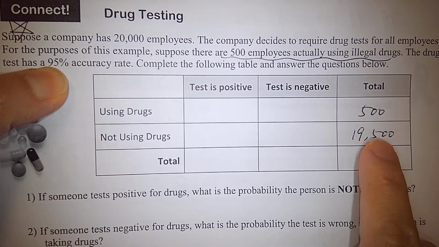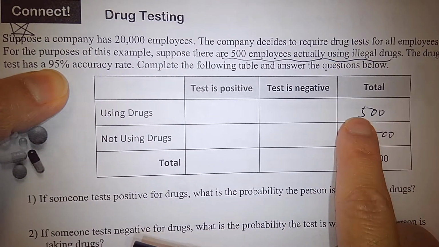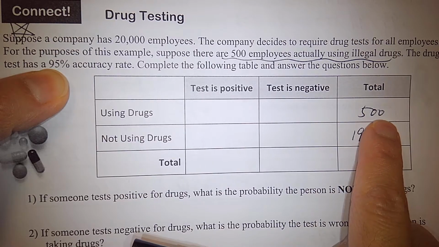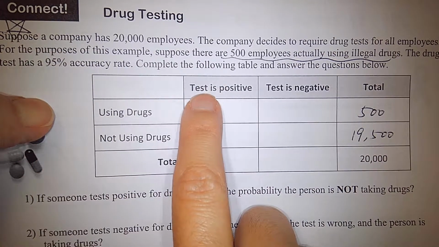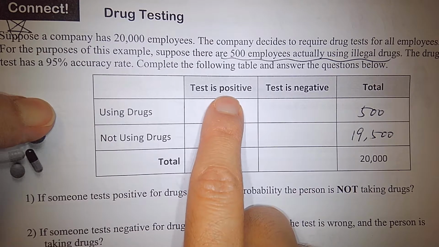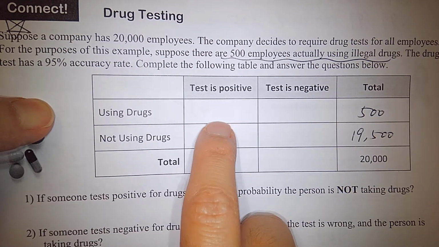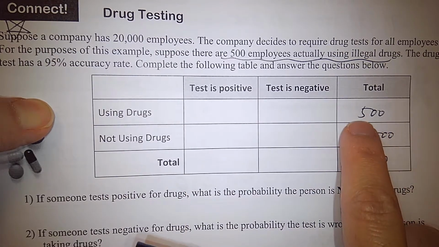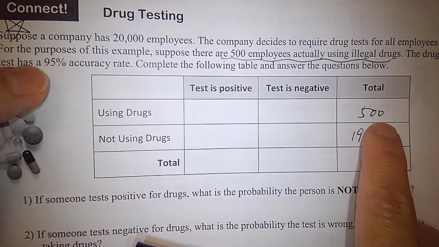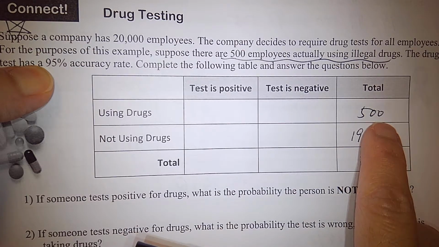All right, so this test has a 95% accuracy rate. Means what? If you're using the drug, 95% that you are going to get a positive test result, right? So how many will get a positive result? Out of the 500, 95% will test positive, right?